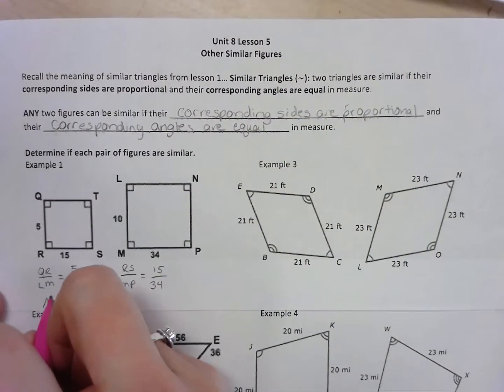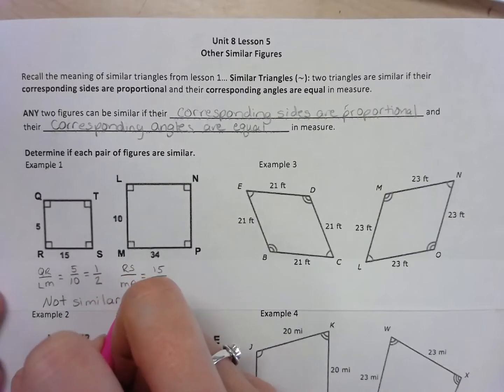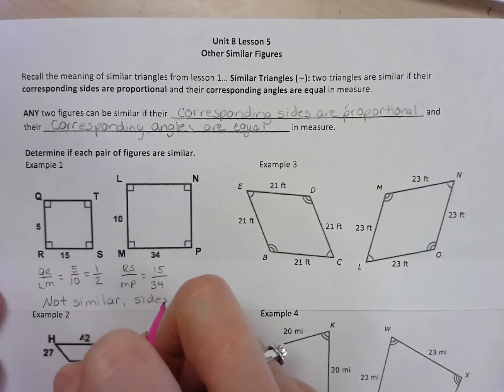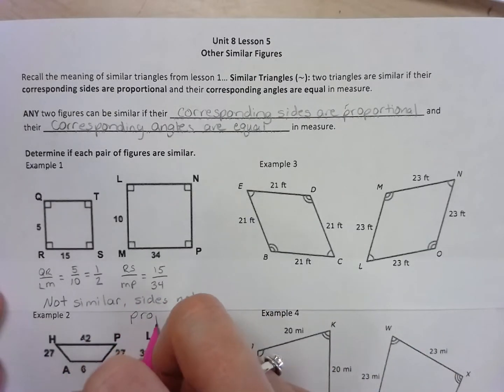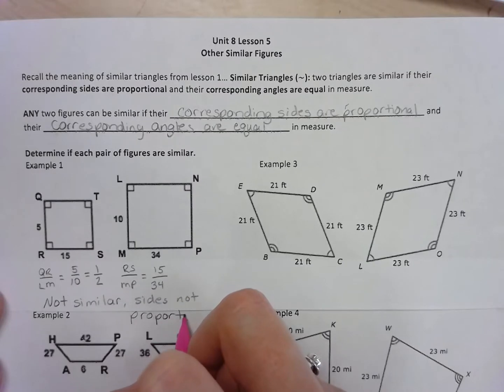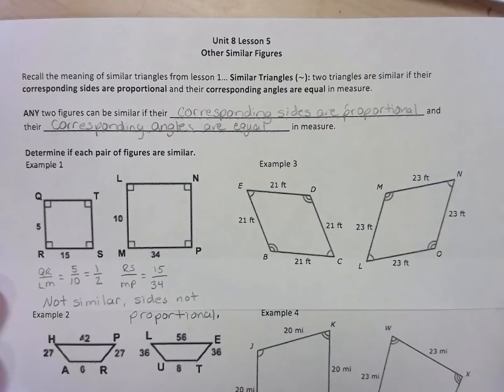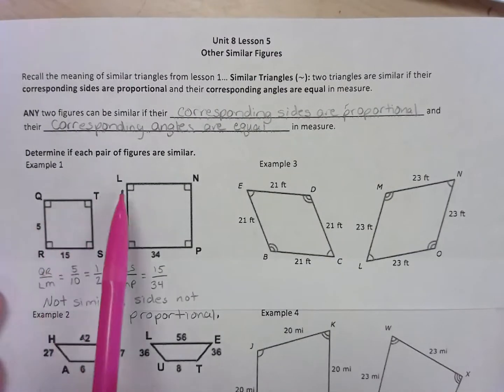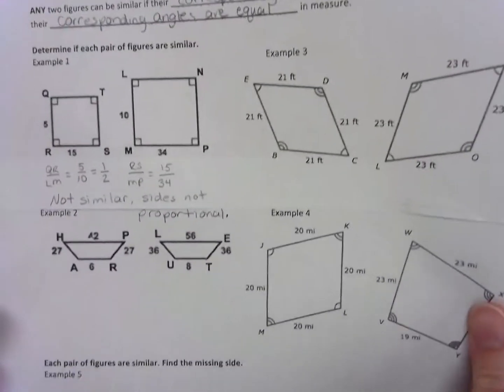They are not similar because the sides are not proportional. We do see that the angles are equal in measure, but this proportionality does not hold true, so they are not similar figures. Let's look at example 2.